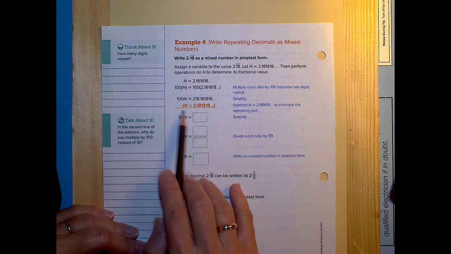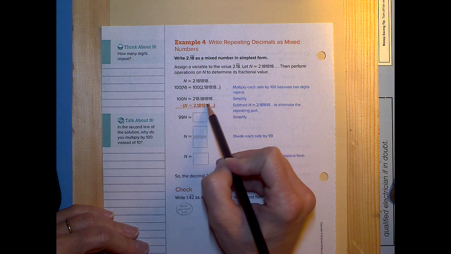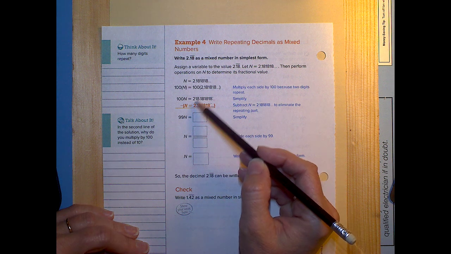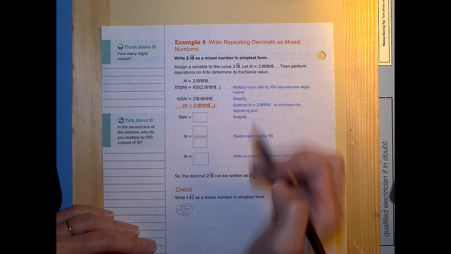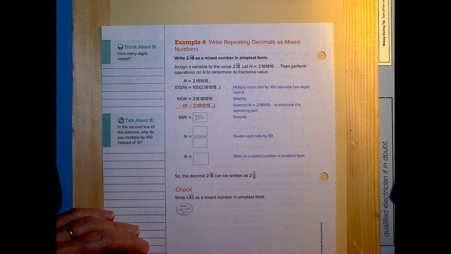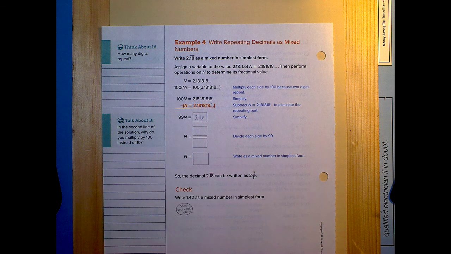Okay? So all of these 181818 minus 181818, they're all zeros. 218 minus 2 gives me 216. 100 minus 1 is 99.